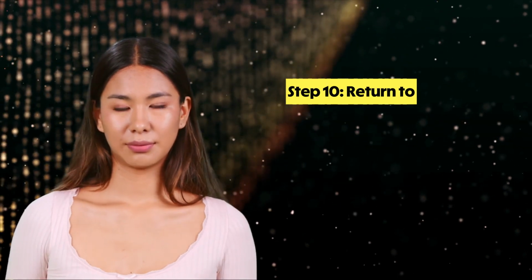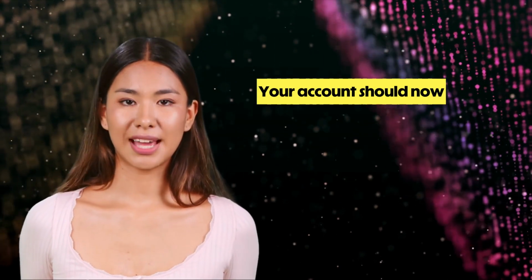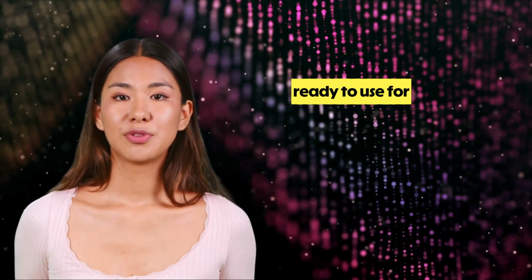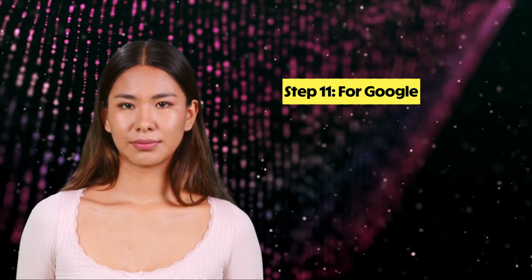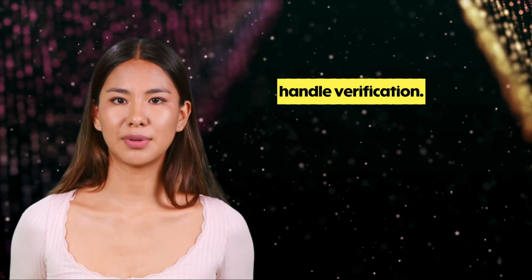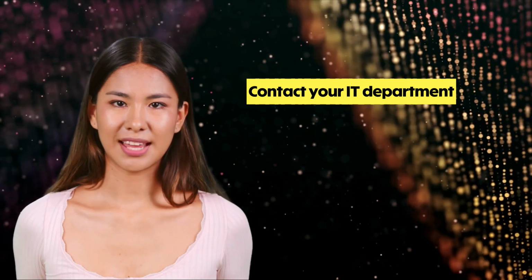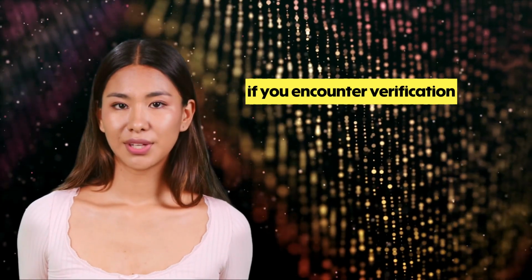Step 10. Return to Google Meet and refresh the page. Your account should now be fully verified and ready to use for creating and joining video meetings. Step 11. For Google Workspace accounts used in educational or business settings, your organization's administrator may handle verification. Contact your IT department if you encounter verification issues.